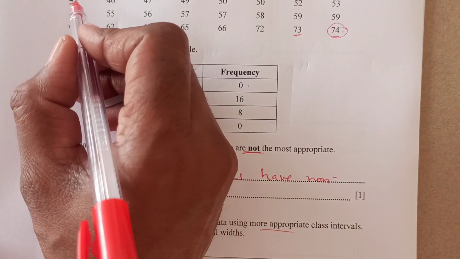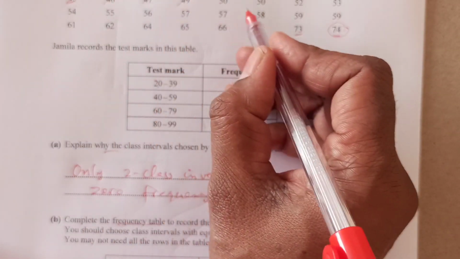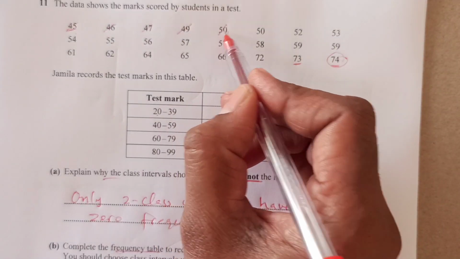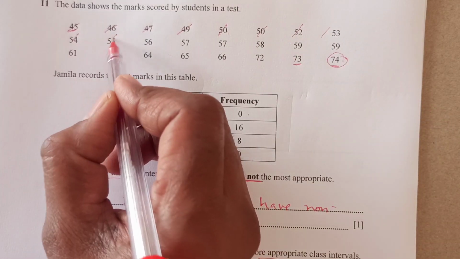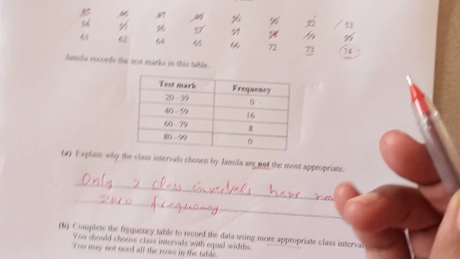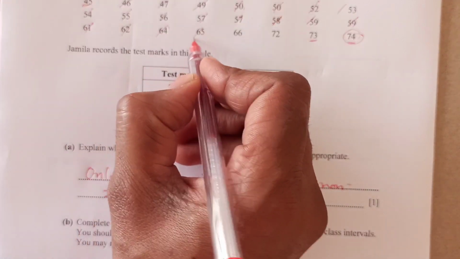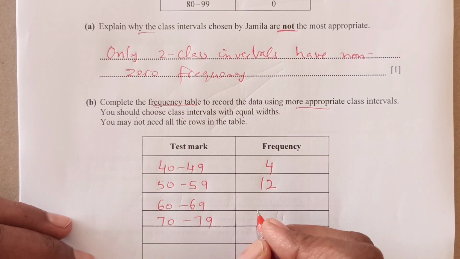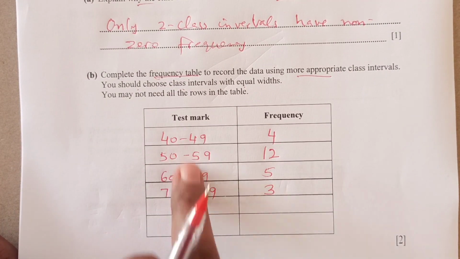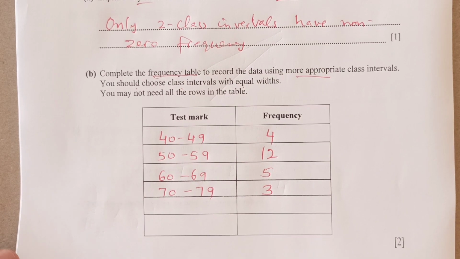For 40 to 49 we have here 1, 2, 3 and 4, so we can put 4 here. 50 to 59 is 1, 2, 3, 4, 5, 6, 7, 8, 9, 10, 11, 12, so we have 12 here. 60 to 69 is 1, 2, 3, 4, 5, so we have 5 here, and for the remaining, 70 to 79 is 3. This can be further split into smaller class intervals, that will also be correct, right?